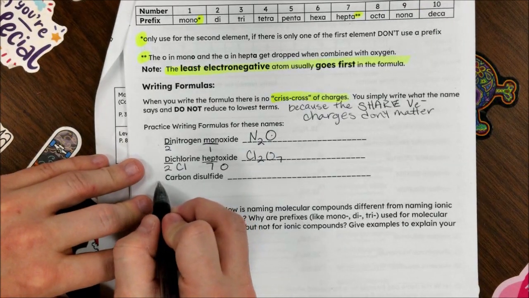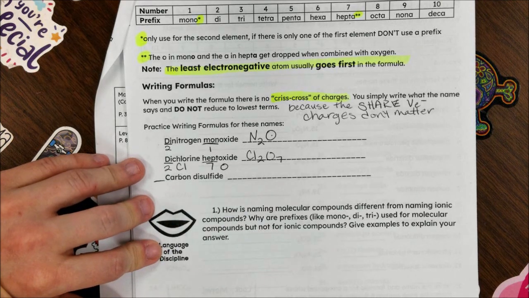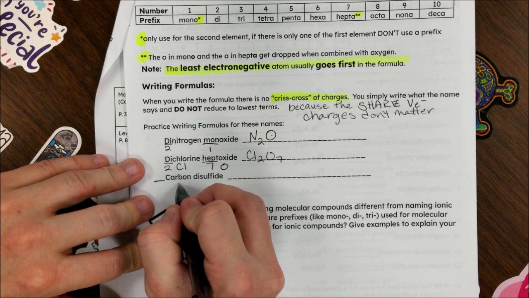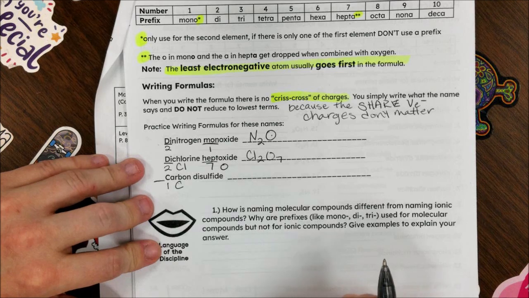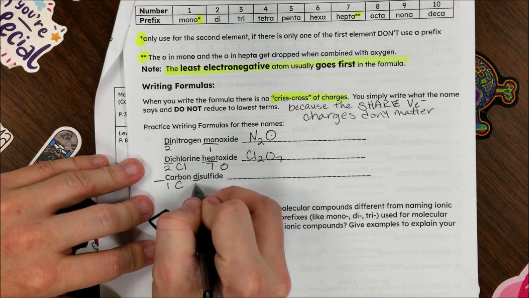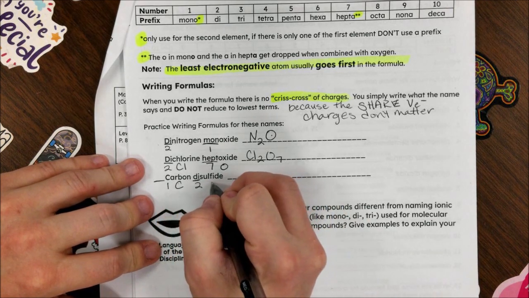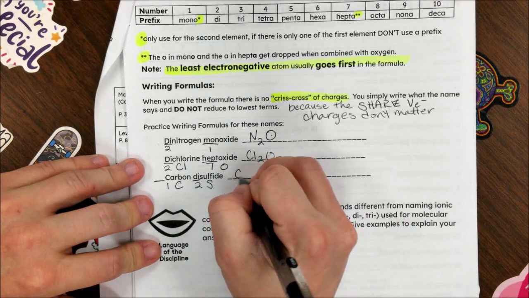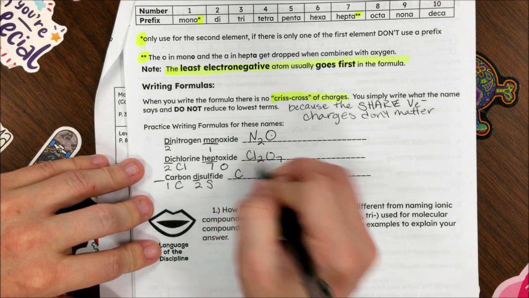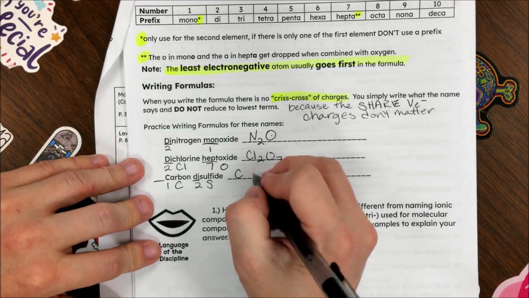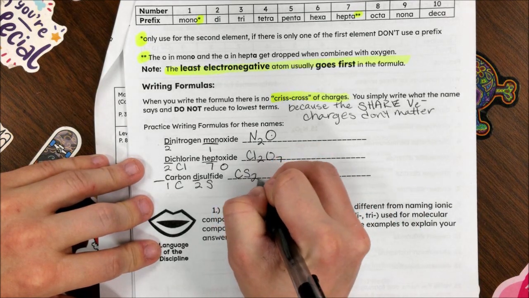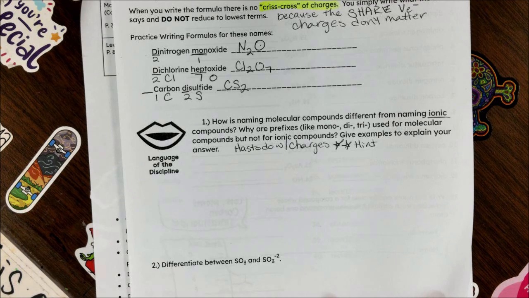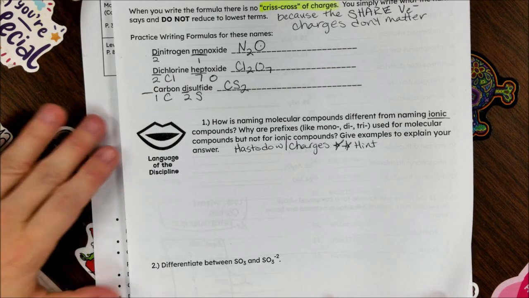We've got carbon disulfide. Carbon has no prefix on it, so that means that it is just 1. Carbon is shown by the letter C. Di is 2. Sulfide is S for sulfur. So we have C with a 1. Remember, we don't write it when there's a 1. CS2.